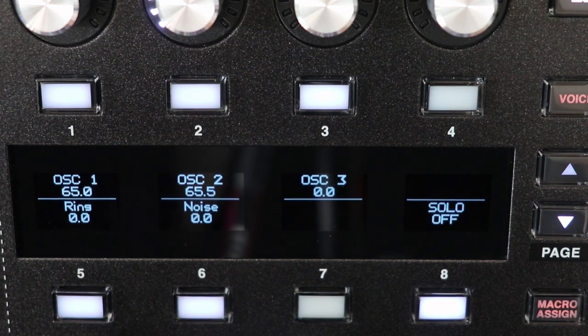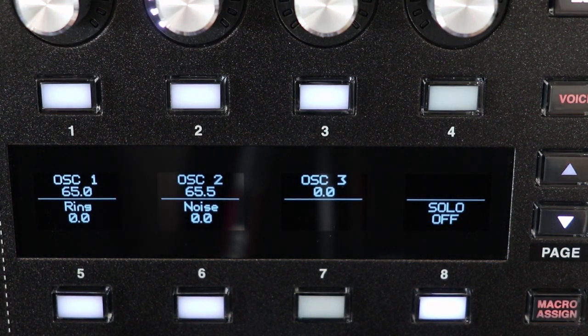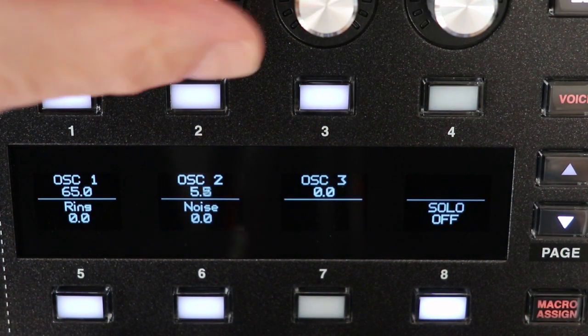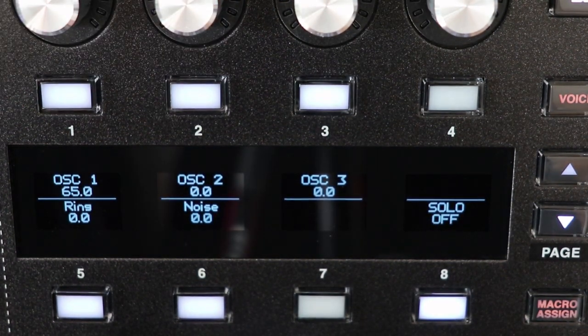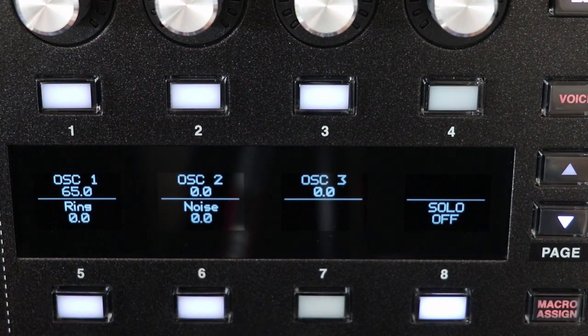In the mixer module, I'll put oscillator 2 to 0 for now, so you can hear more clearly the changes I make to oscillator 1, which is there at about a medium setting.